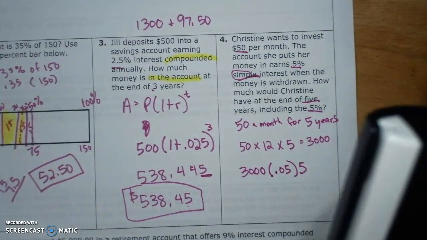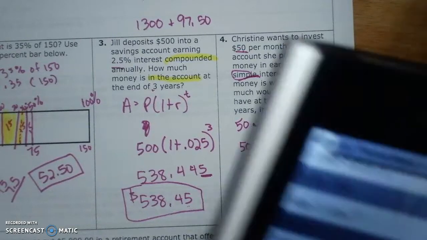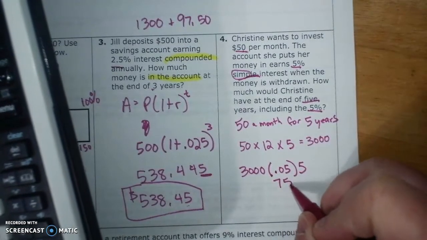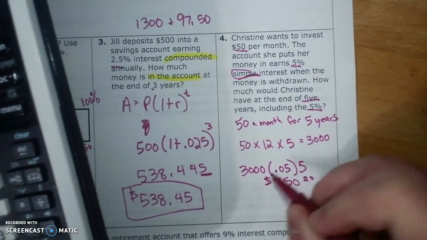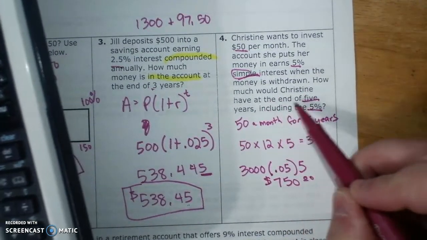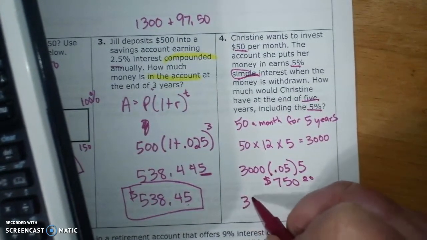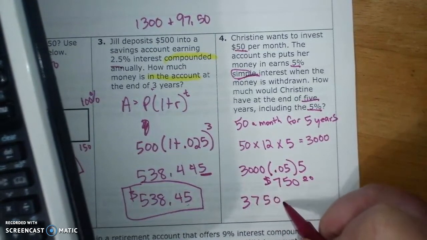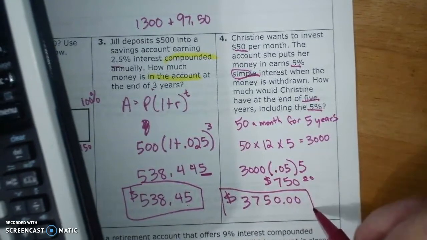And that is $750 of interest. How much would Christine have at the end of 5 years? Oh, adding, because that's just the interest. $3,750.00 in her account.